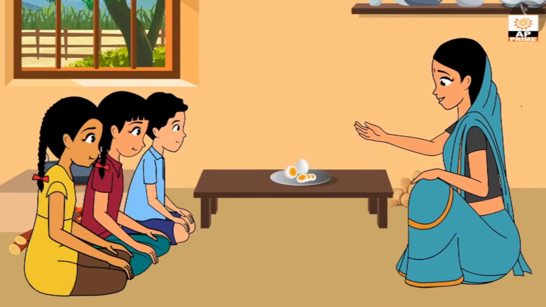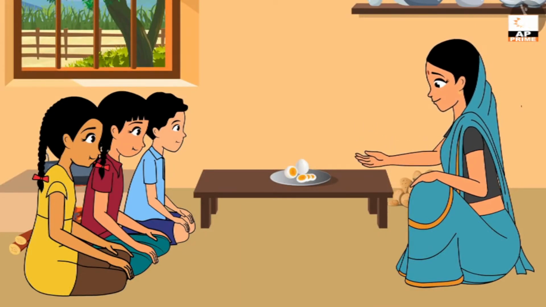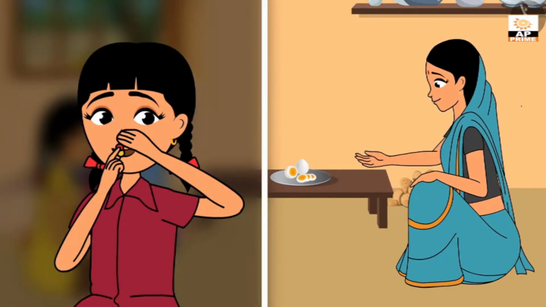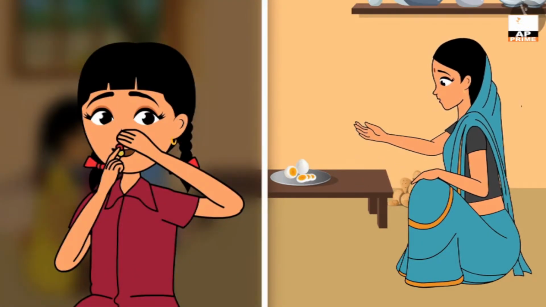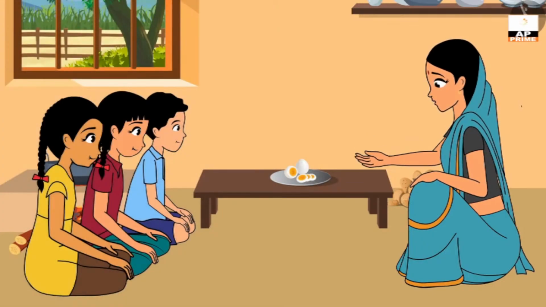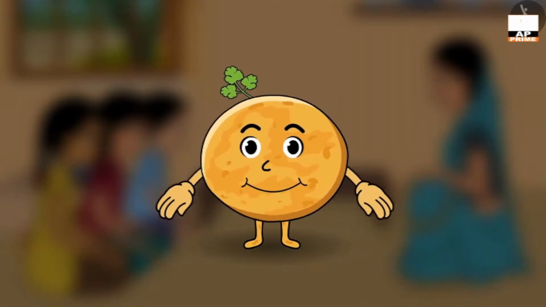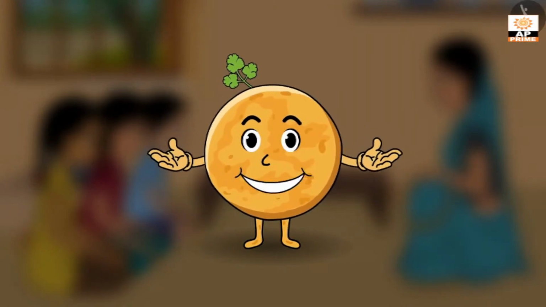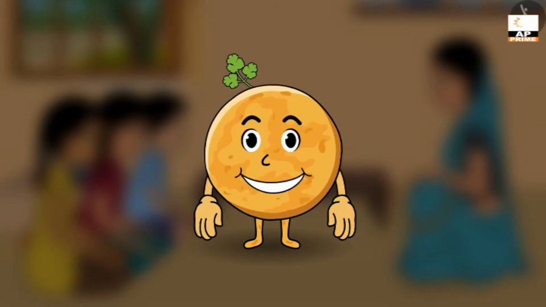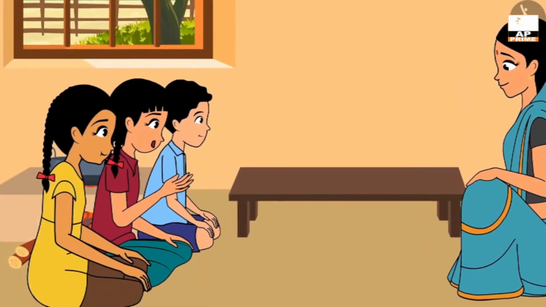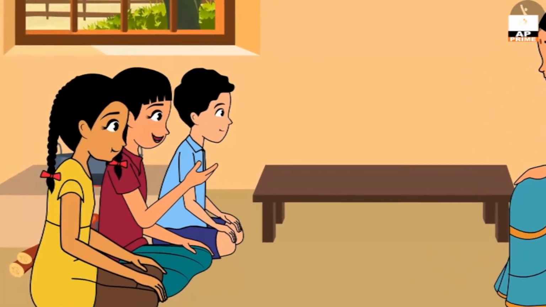I shall give you an idea. Next time, whenever you have to take a medicine, close your nostrils with your hand. This way, you will not smell the medicine and it will not taste too bitter as well. Friends, you also try the idea Meenu's mother has suggested. With the mere mention of the medicine's name, my mouth has become bitter.